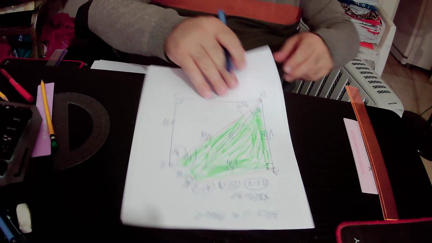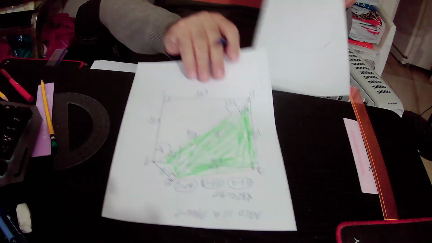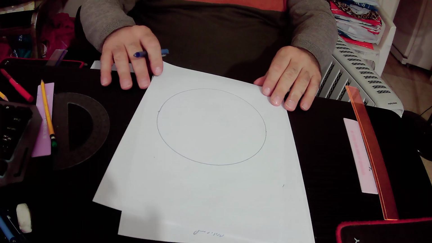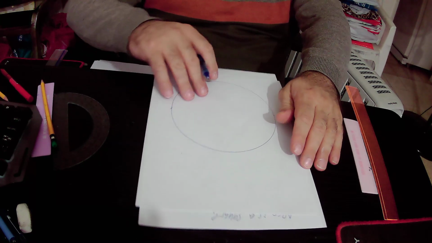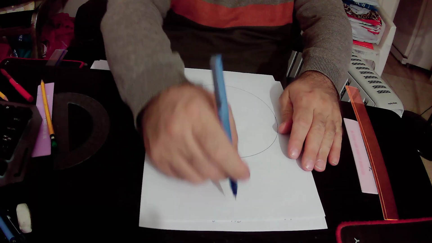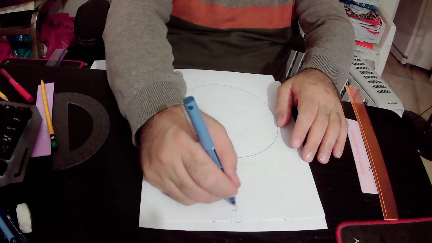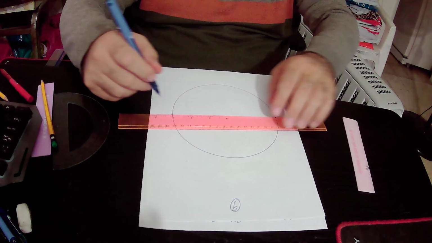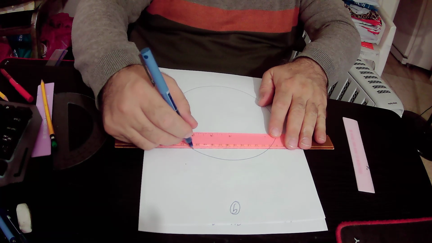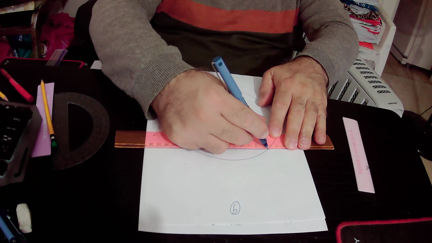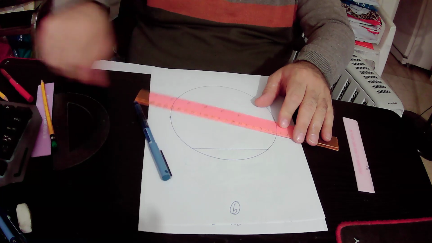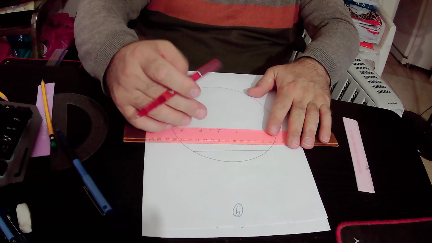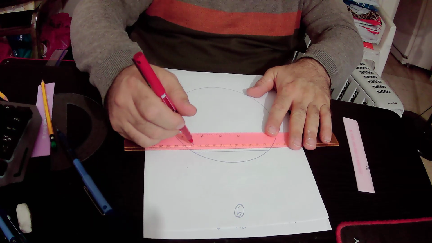The meaning is that if we have quadrilateral ABCD that is inscribed by this circle, so we have quadrilateral ABCD that is inscribed by this blue circle.